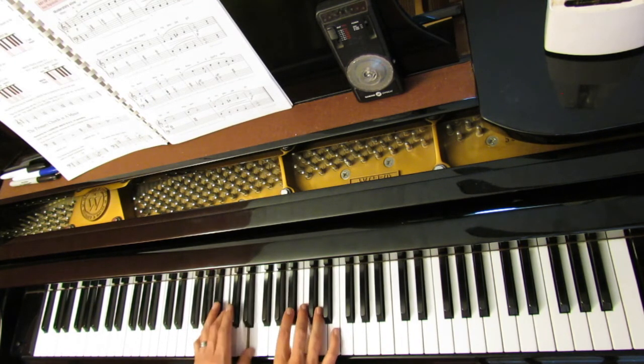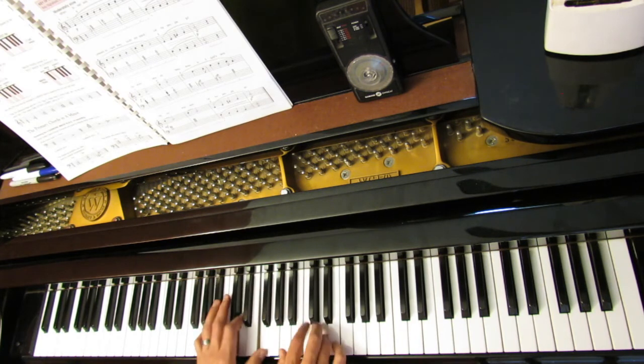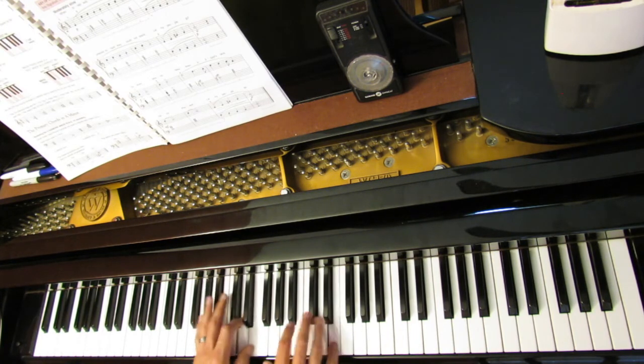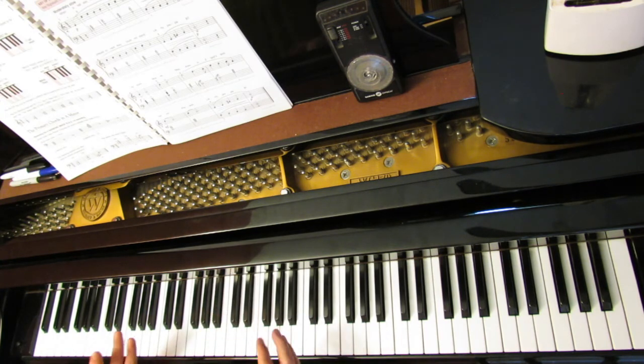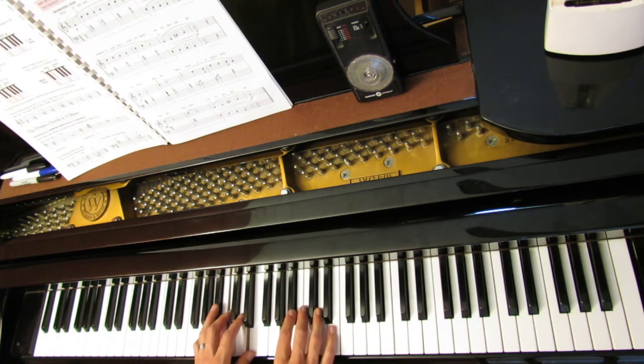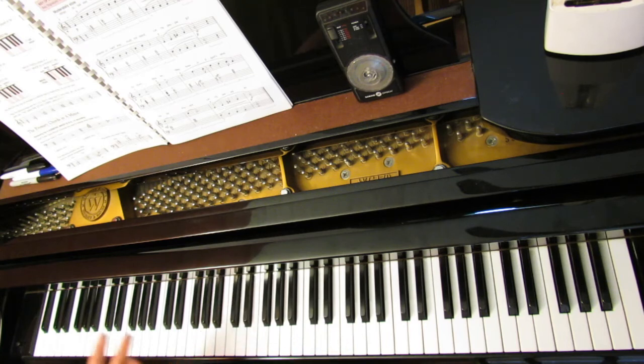The book says 1, 2, 3, 4, 1, 2, 3, 4. Be careful there, because that's not what's written. You have to follow what's written. All right, pause it, practice it. 1, 2, 3.